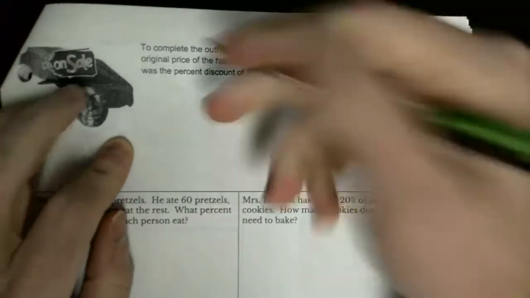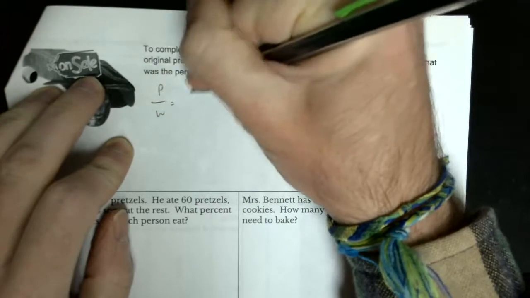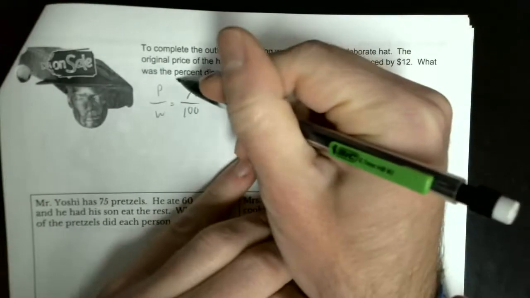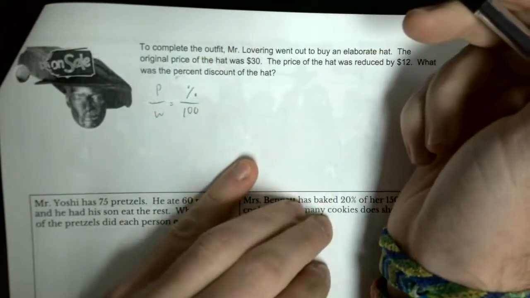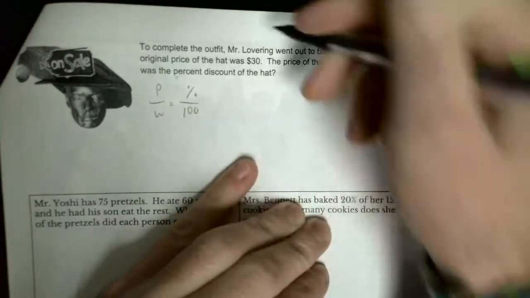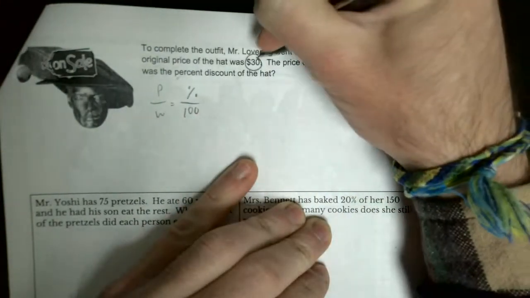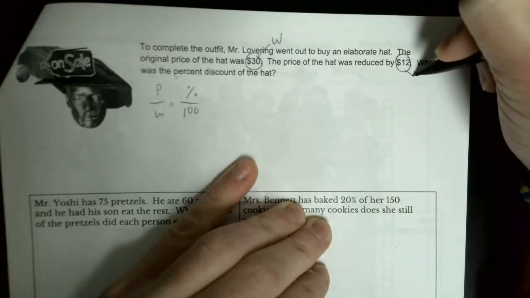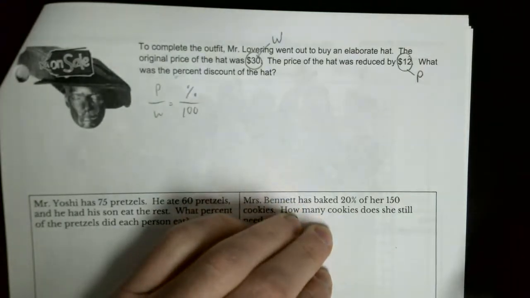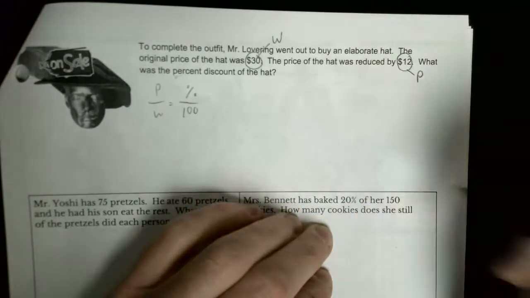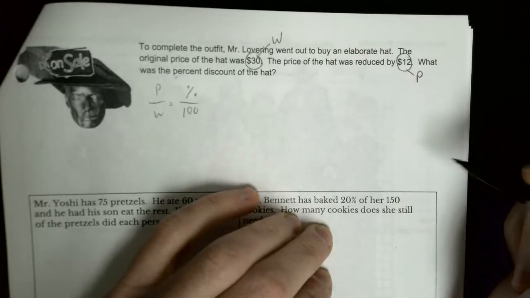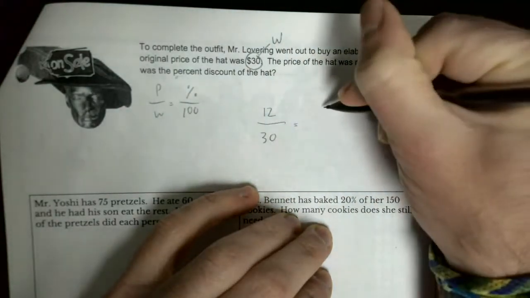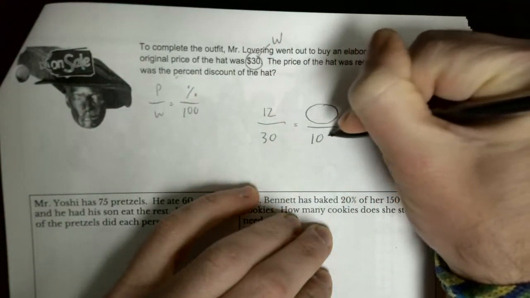All right. So part over whole equals percent over 100. It appears as though we're looking for the percent. It says, what was the percent discount? So we don't know the percent. The original price was 30. I'm thinking the original price, that's the whole price. The price of the hat was reduced by $12. I feel like that's the discount. That's the part. So now we're trying to find the percent. Okay. So the part is 12. The whole is 30. The percent, we don't know, out of 100.